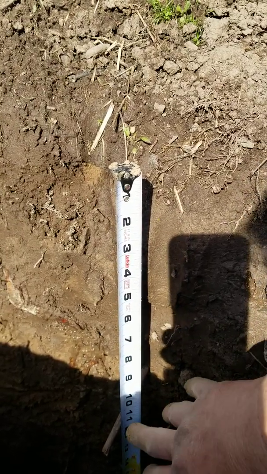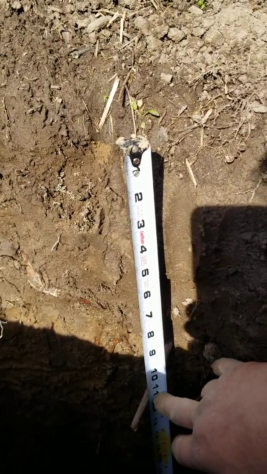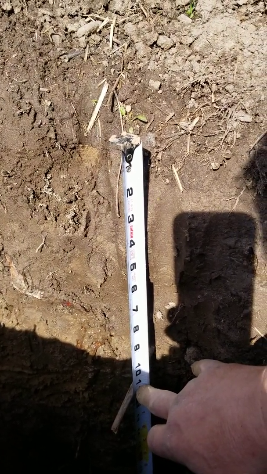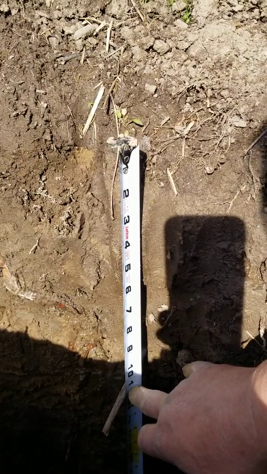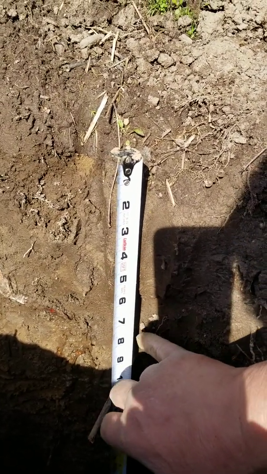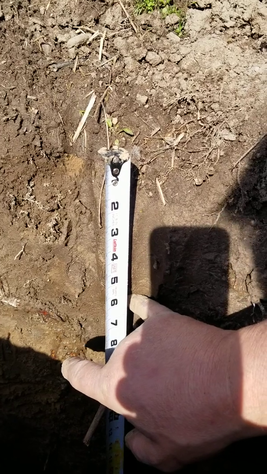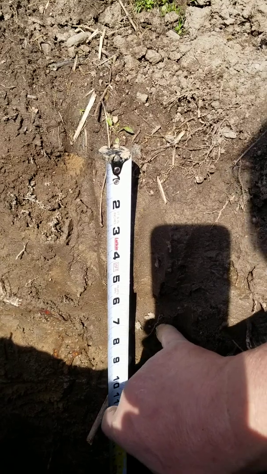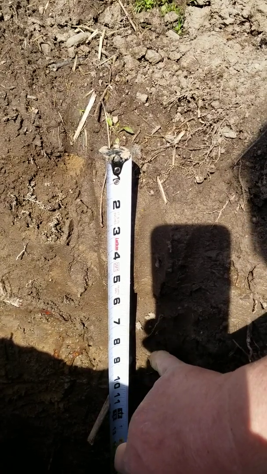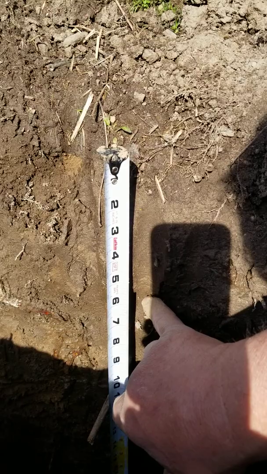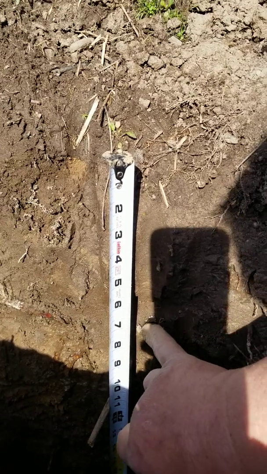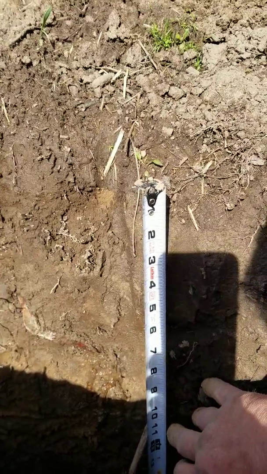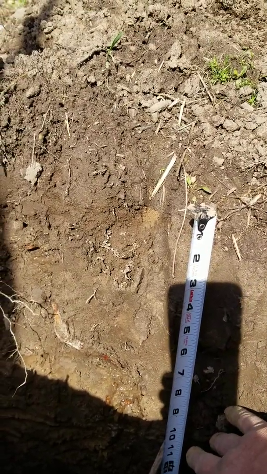There's a pretty clear, distinct boundary here at the 11 inches. So this is definitely an A1 horizon. You could probably say maybe put an Ap horizon here at about 6 inches, because you can see kind of a structural change at that point. Anyway, 0 to 11 is definitely one horizon.